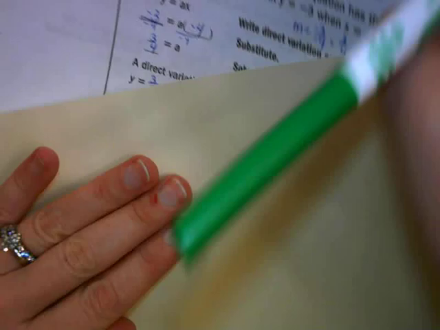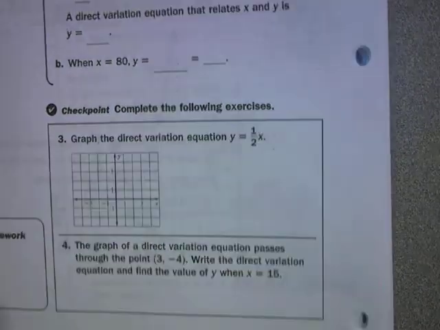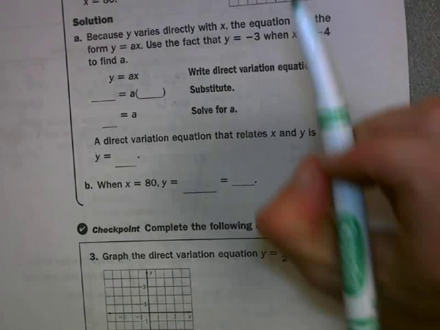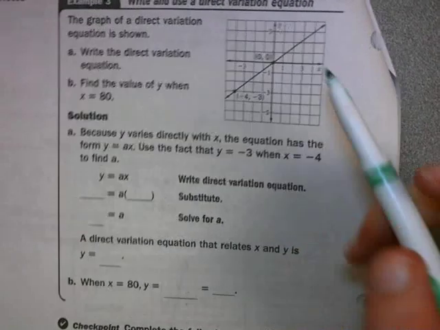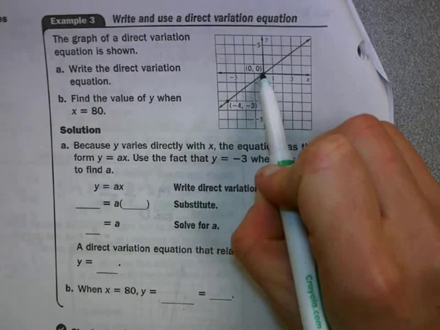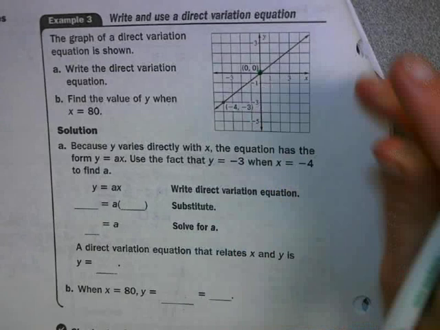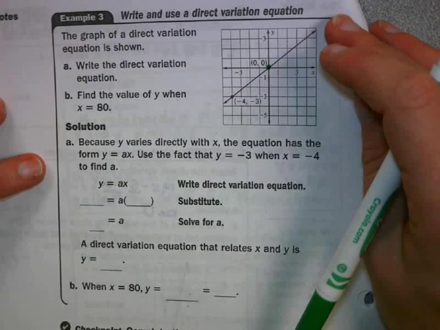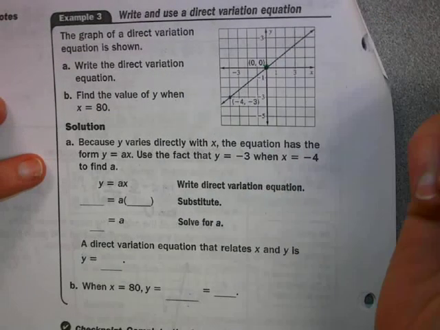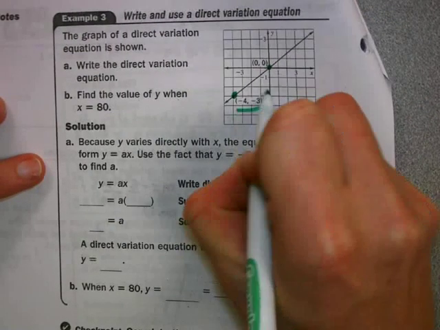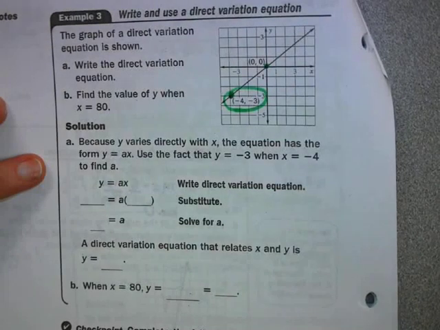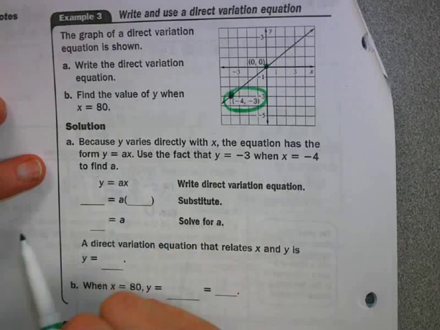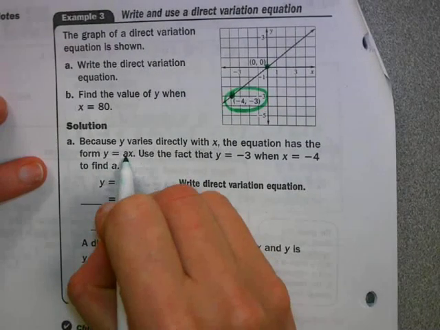Okay, the last topic for this section is if we had to write a direct variation equation. So we are looking at this graph, and you know it's a direct variation equation because it's crossing through the origin. So you know it's y equals some kind of kx. So what you're going to do is pick any point on the line. That's a nice one where you can tell, and they gave us a nice one right here of -4, 3. We know a direct variation equation comes in the form y equals ax or kx or mx. We don't know this a.